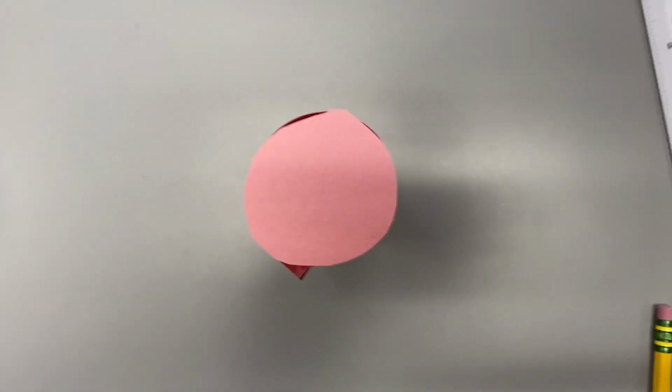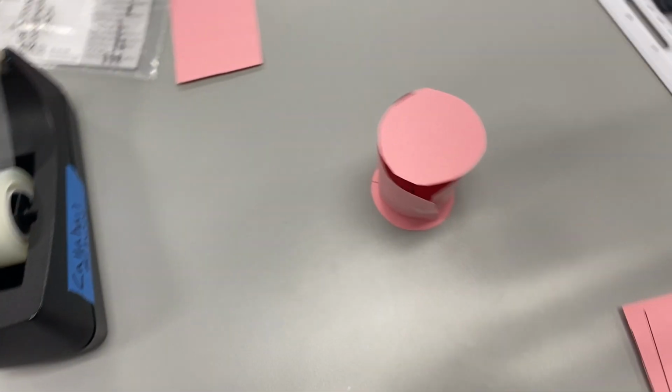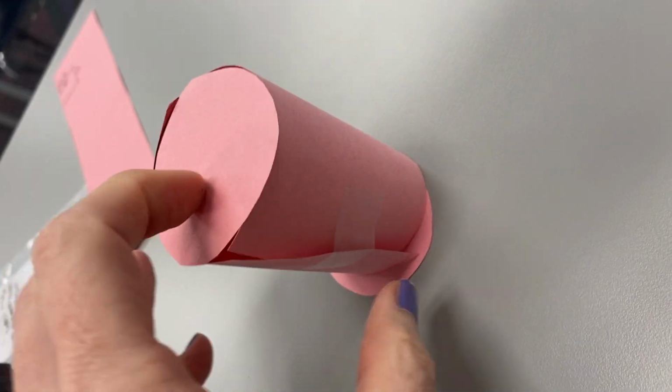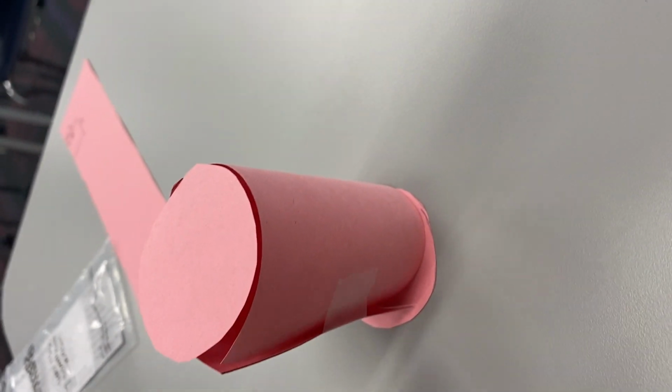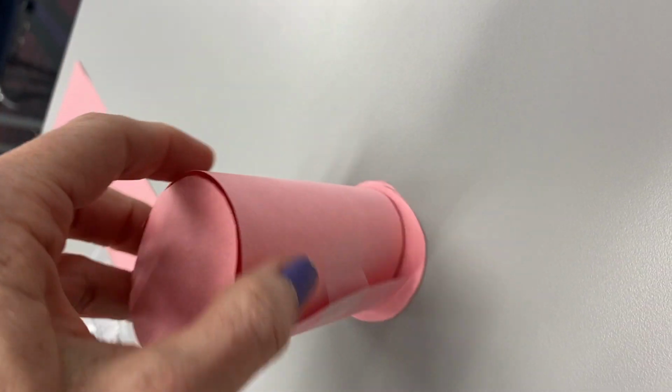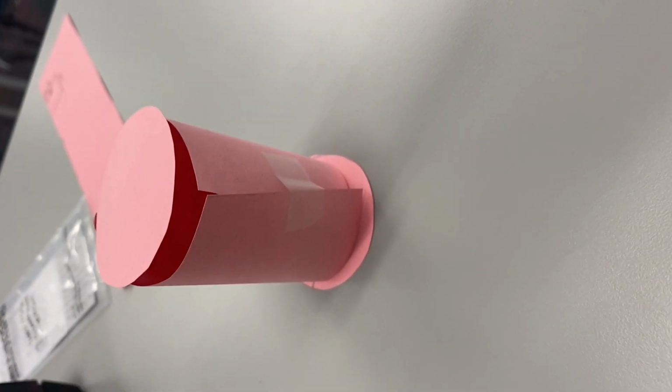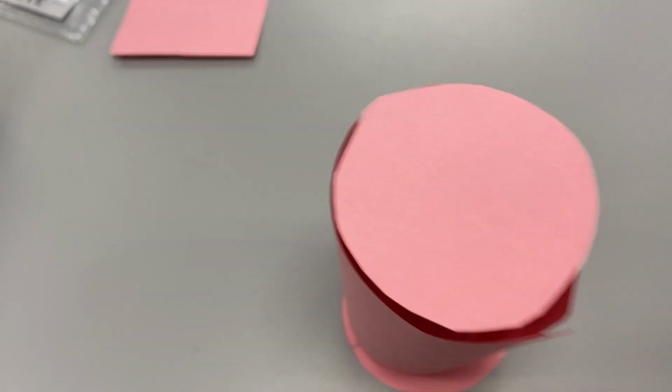Okay. Actually, let me take it out of this. Let me take the phone out of here. And there's your trash can. Of course, you're going to tape it much better, or you're going to glue it. And that's how you do the net of the cylinder. So yeah, that's how that's going to go.